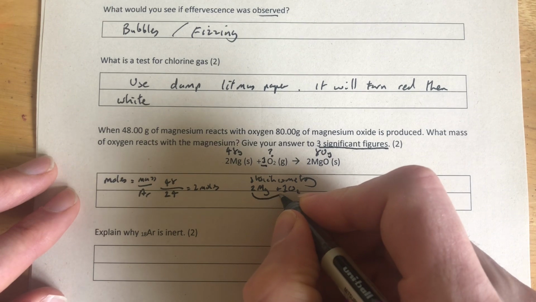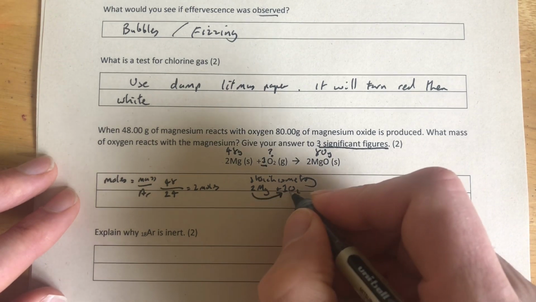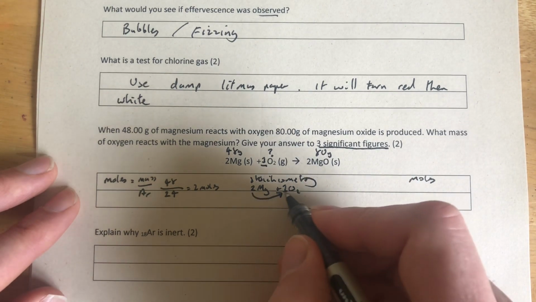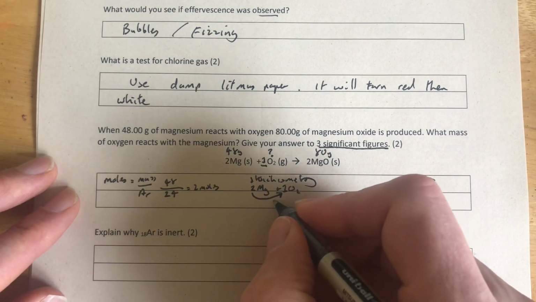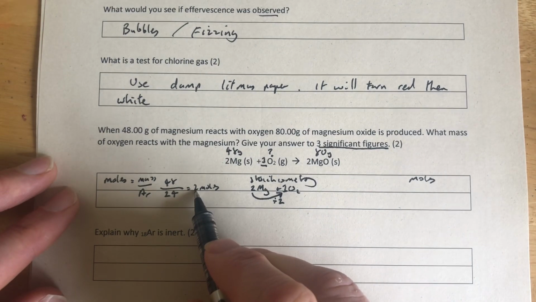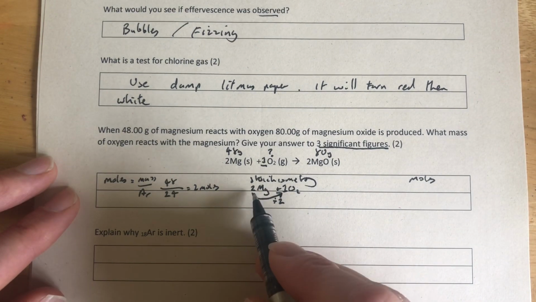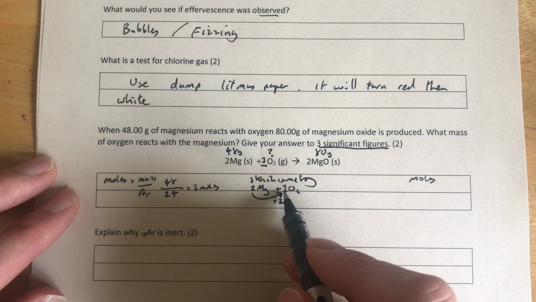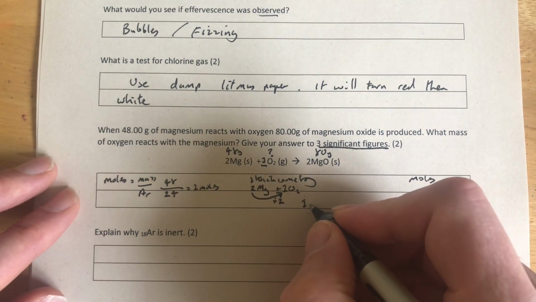So how do we get from 2 to 1? Well, that's a half, isn't it? Going from 2 to 1, we're halving the 2. So how do we halve 2? We divide by 2. Okay, now we actually start with 2 moles here, so the stoichiometry is exactly that. 2 reacts with 1, so 1 mole of oxygen.